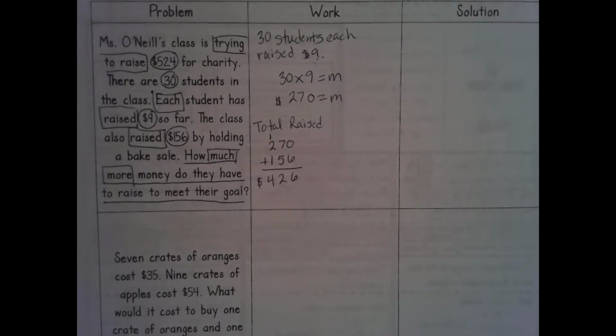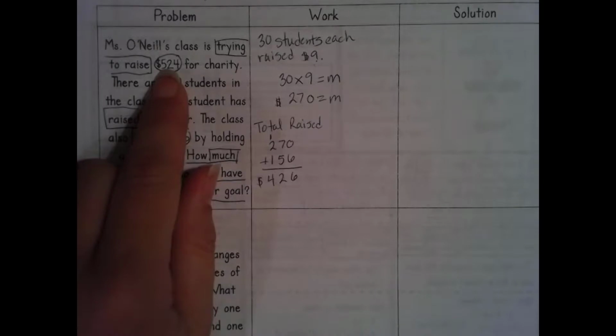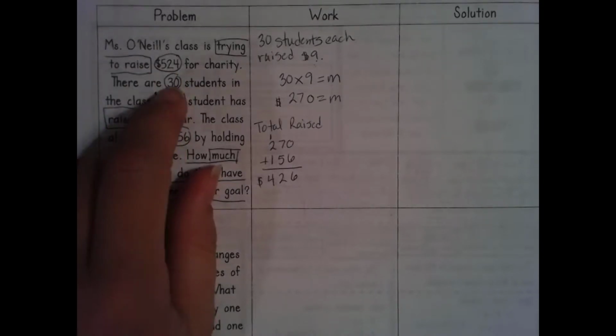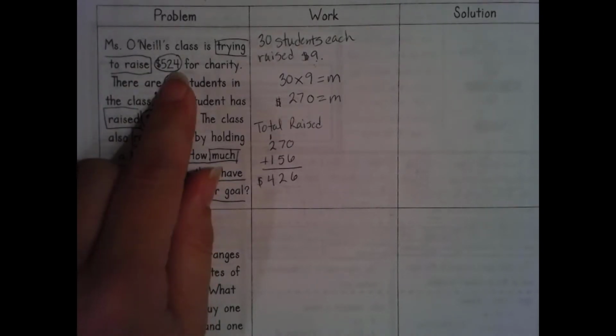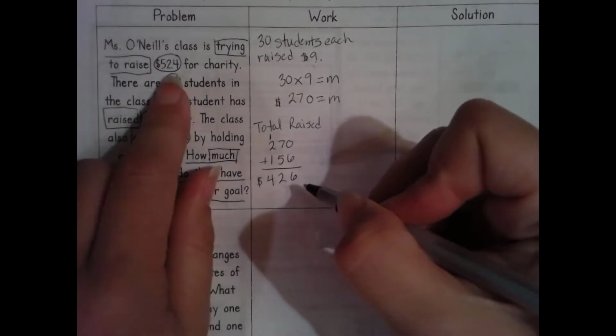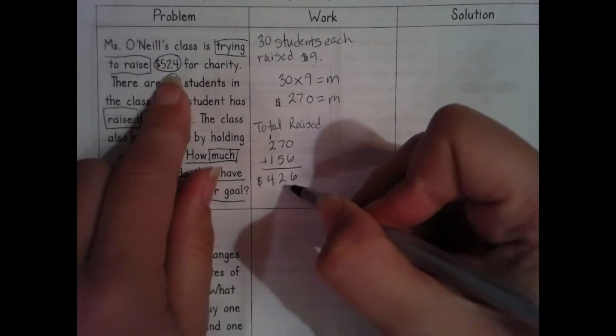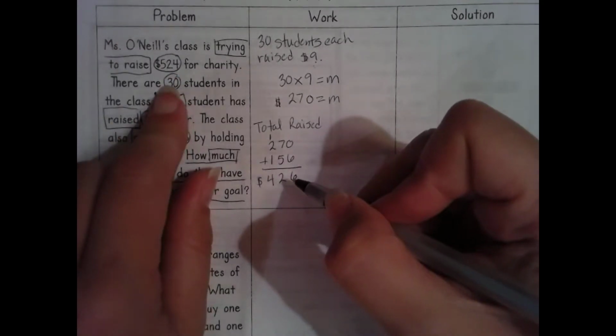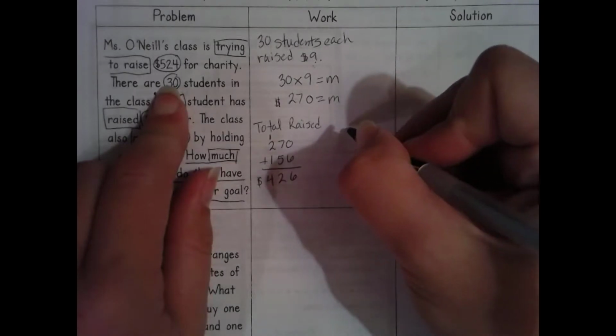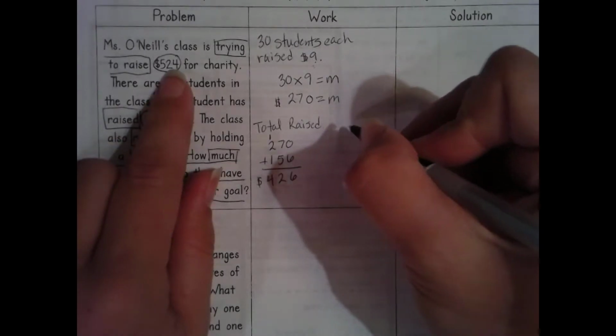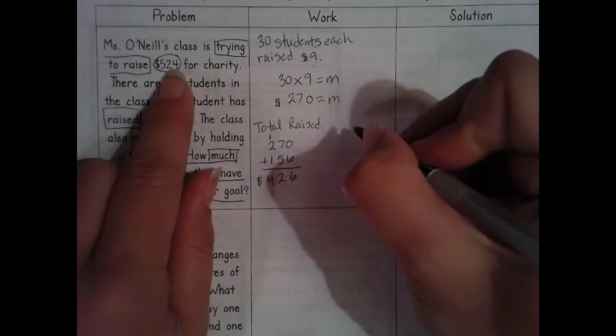Now, total that we're trying to raise. Do we know that? Yes, we do know the total we're going for. So we're either going to subtract or divide. Well, we're just going to try to find the difference between what we've raised and what we still need to have. So since we're going to do a difference, we are going to subtract.